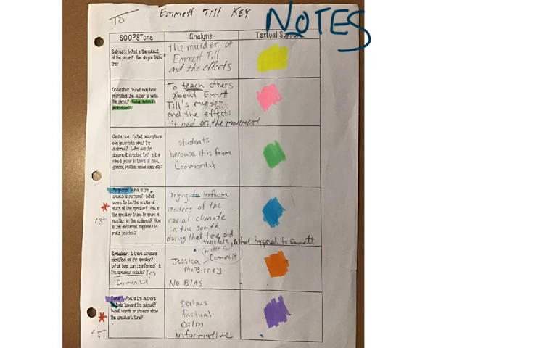So go ahead and take this copy, take your article that you highlighted in. It's already hole punched for you, and you can put this in the notes section of your binder. And you now have a perfect model and example of a soapstone.